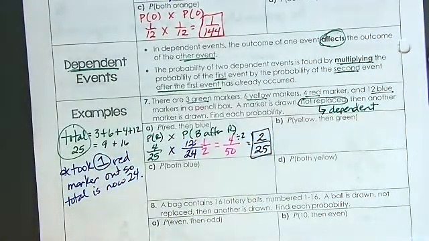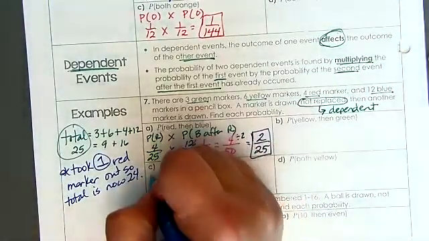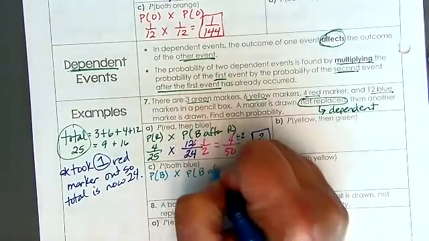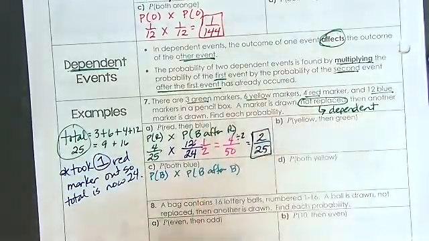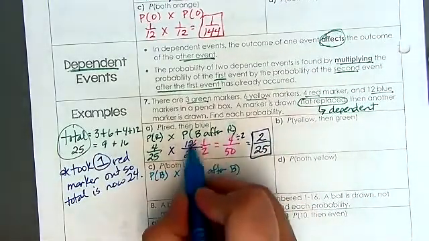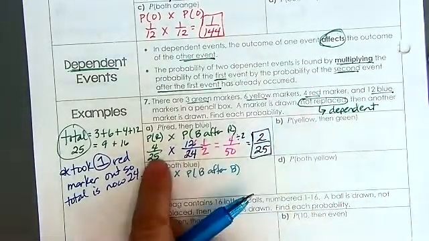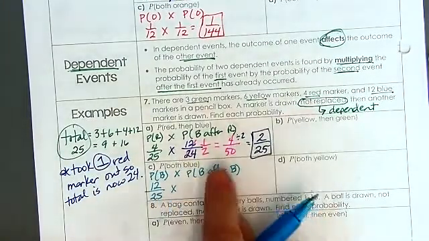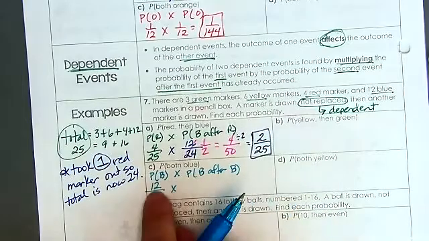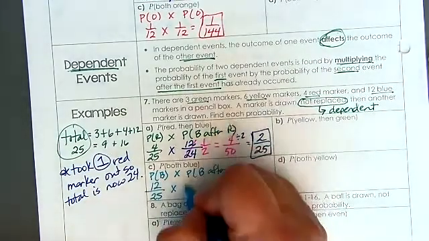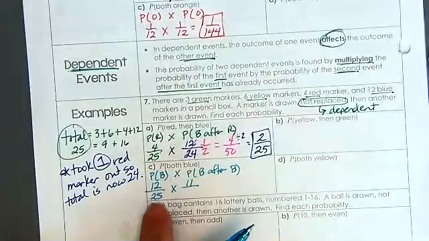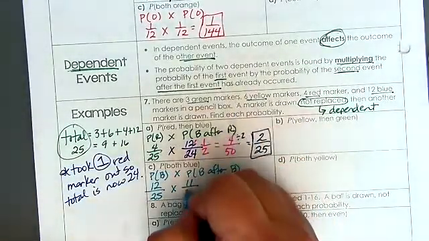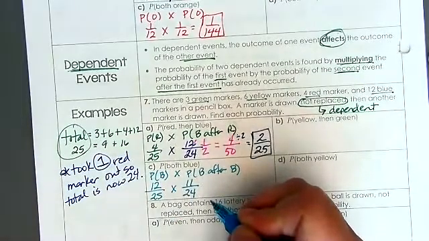All right. For it to be both blue, that means I'm doing the probability of blue times the probability of blue after blue. So for blue, we figured that out. That's 12 over, but remember my total is 25. Now I've got to figure out, I took out a blue. So do I still have 12 blue? No, I only have 11 blue. Do I have a total of 25? No, I only have a total of 24 now.